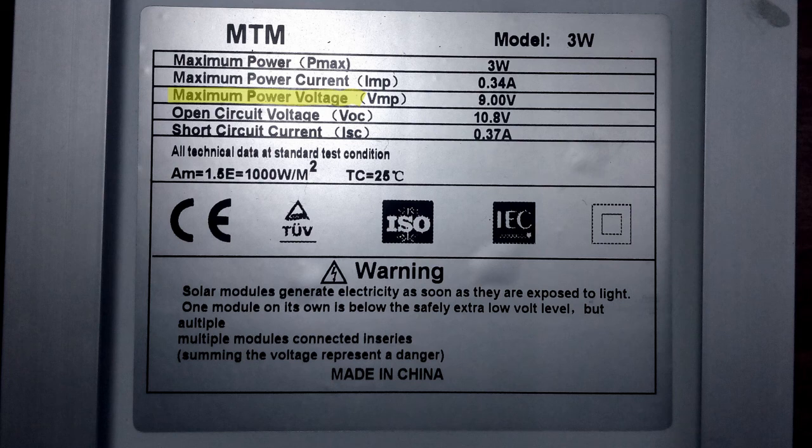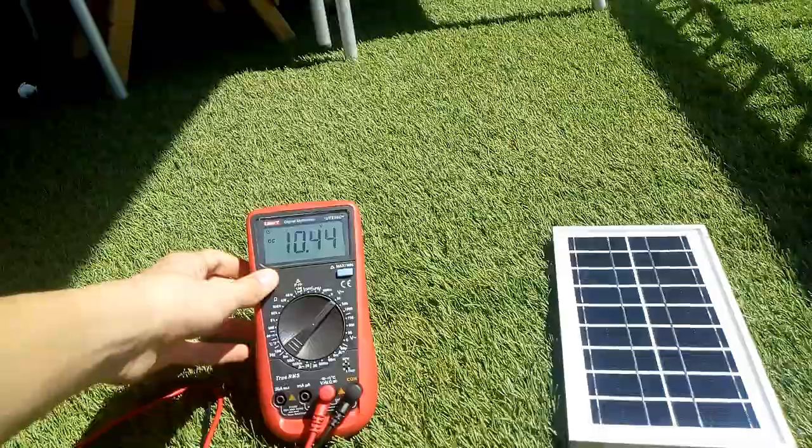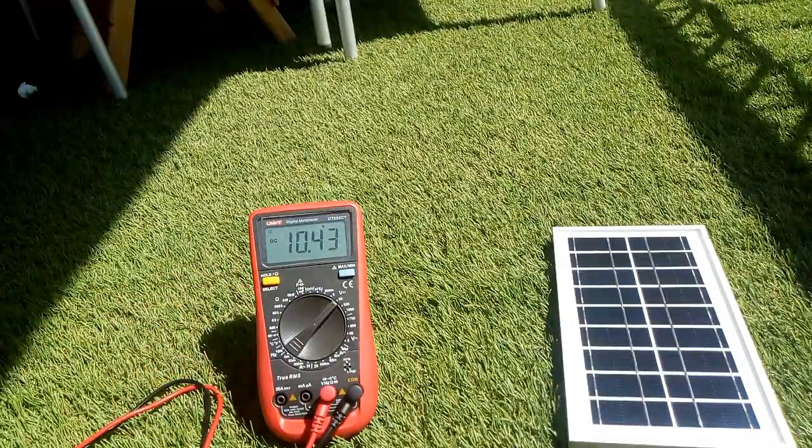The same applies to maximum power current and maximum power voltage. These are the maximum ratings the solar cell can provide while still having an amount of voltage to do some stuff. Open circuit voltage is the voltage of the solar panel as soon as it's exposed to direct sunlight, with no load connected to it. And the short circuit current is the maximum current the solar cell would have to provide before the voltage drops nearly to zero.